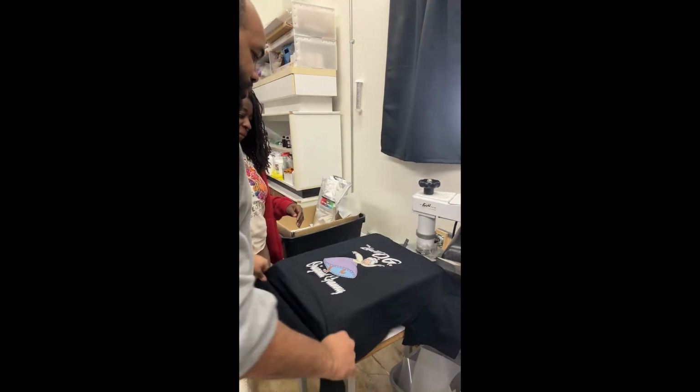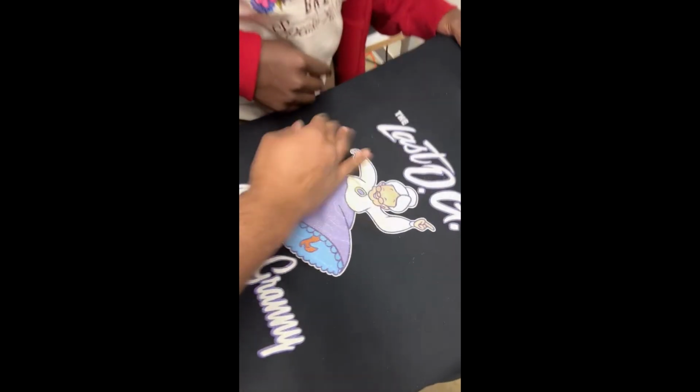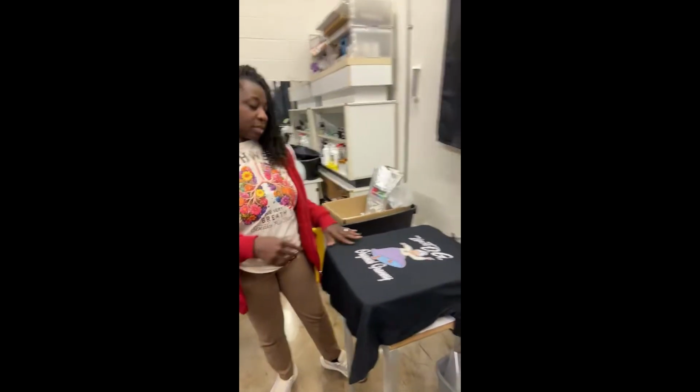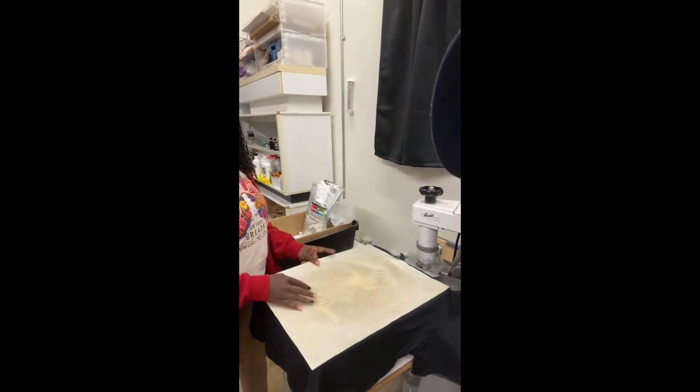Look at that glitter. Look at that glitter on her. Look at her glittery outfit. It's looking pretty good. I don't know if it's the colors, but it's really good. You want to put this parchment paper on there? That's a Teflon sheet. Oh yeah, that's it.